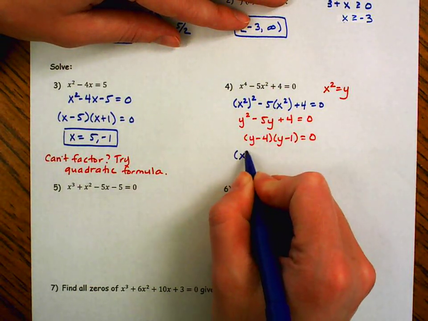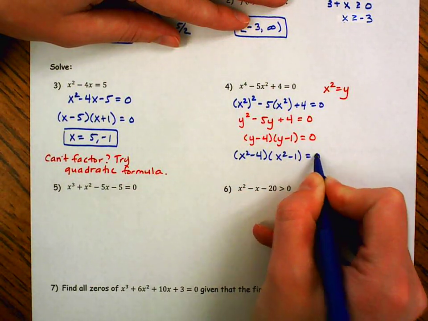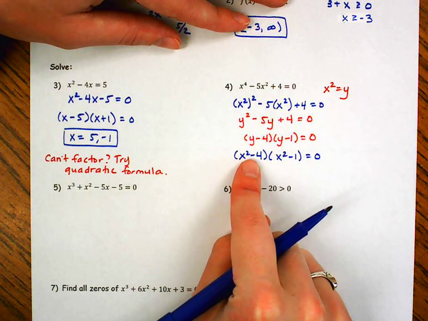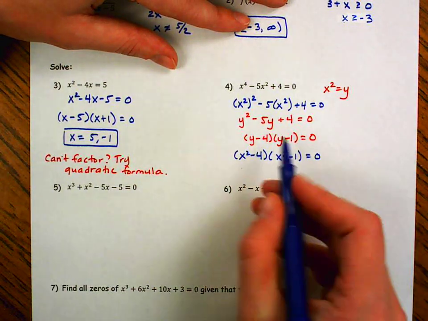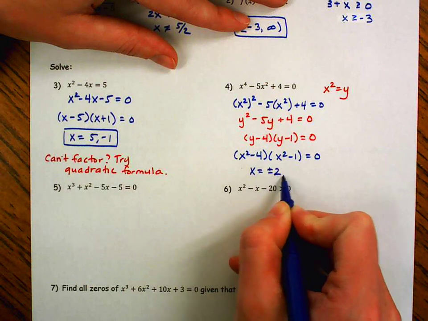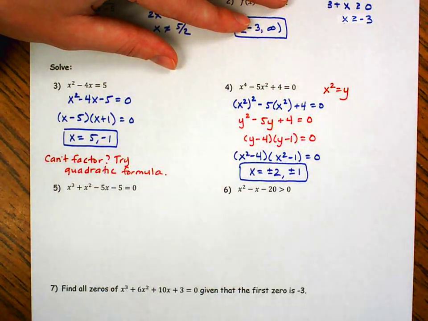So I really have x squared minus 4 and x squared minus 1. Well, you could factor this into x plus 2 and x minus 2. This could be x plus 1 and x minus 1. So if you solve those, the zeros of this are plus or minus 2, and the zeros of this are plus or minus 1. If you need to actually factor that out to show the work, that's totally fine.